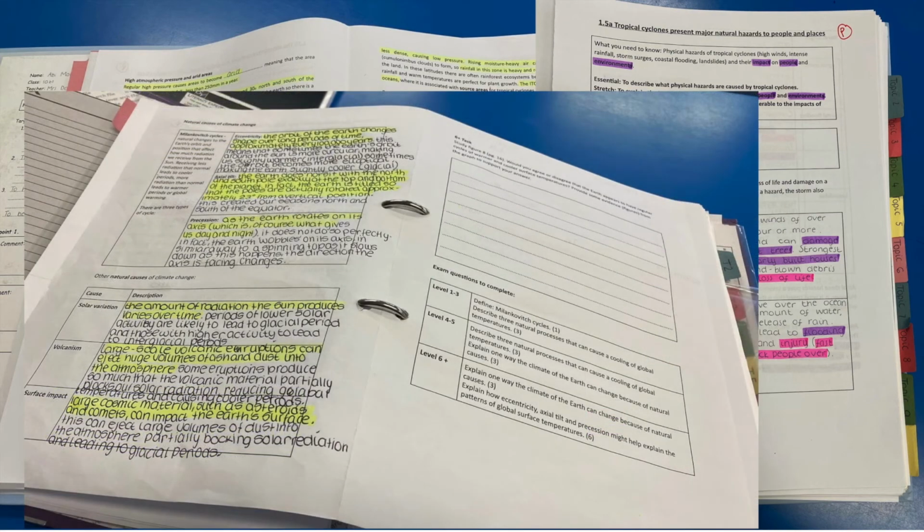At the end of the booklet, you will see there are some exam questions. Every lesson, students complete a variety of exam questions depending on their level. If you look at the bottom right here, you can see we have a level 1 to 3, 4 to 5, and a 6+. The students choose the exam questions which are related to their target grade and complete those in a blue book, which we then mark every 2 weeks. They then have a chance to purple pen them and improve them. This means at the end of the GCSE, they have a blue book which is entirely full of GCSE exam questions to revise from.